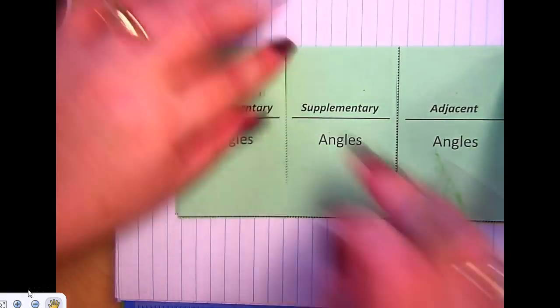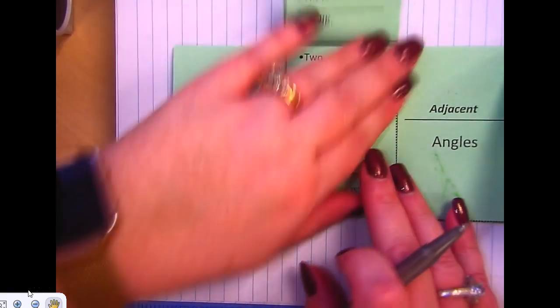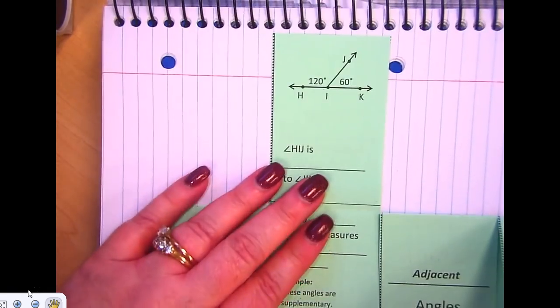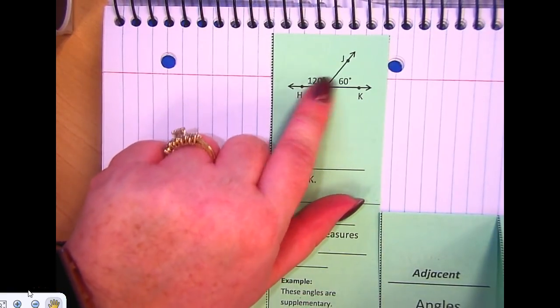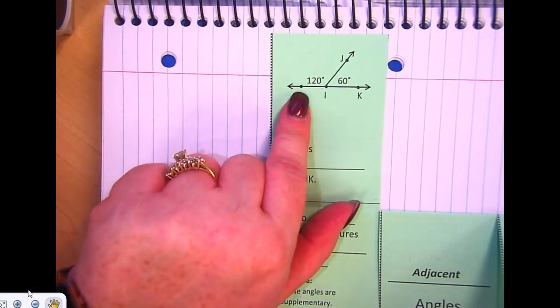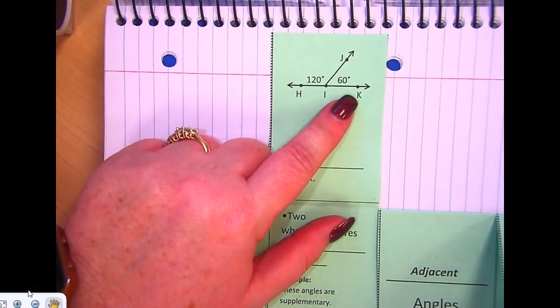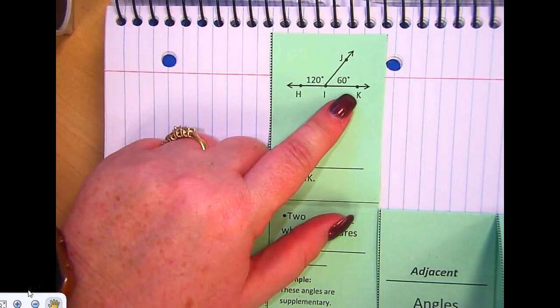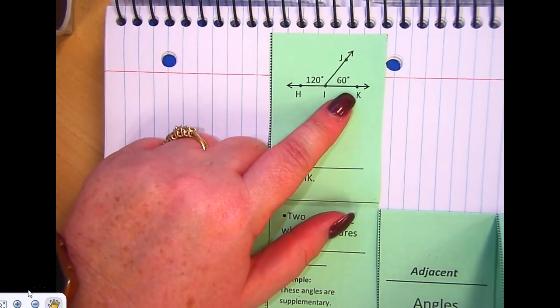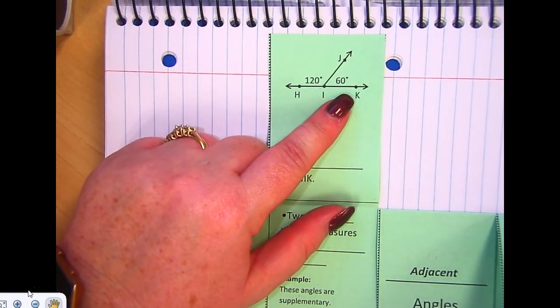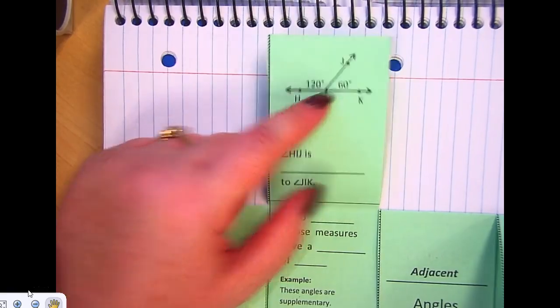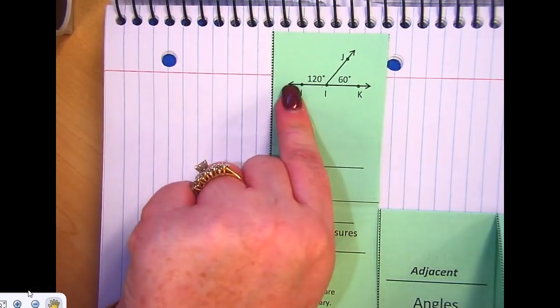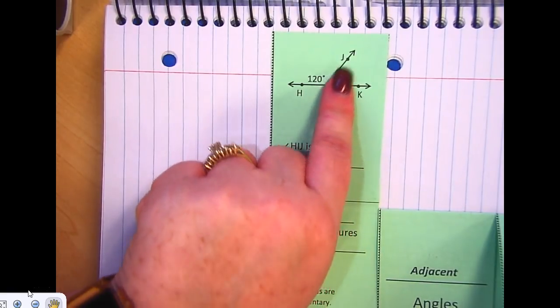Okay, let's look at supplementary angles. I can tell these are supplementary because they're two angles that are side by side and they form a straight line. They would also be called what? What besides supplementary angles? They are also a linear pair. The word linear means what? What's the base word of linear? Line, right? So a linear pair is a pair that makes a line. I can tell that because this straight line right here, and it's just split by this ray.